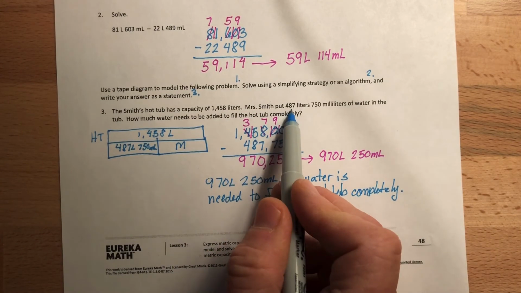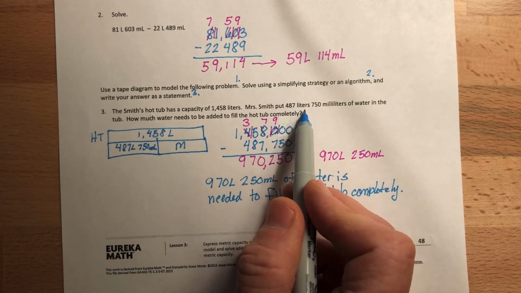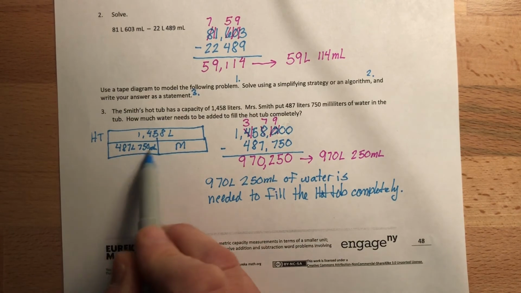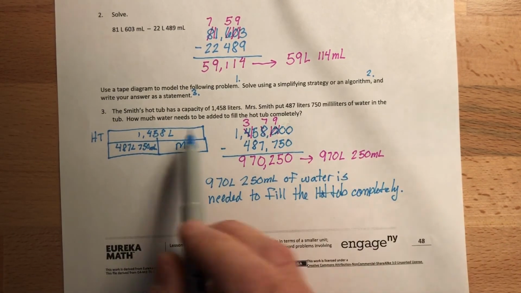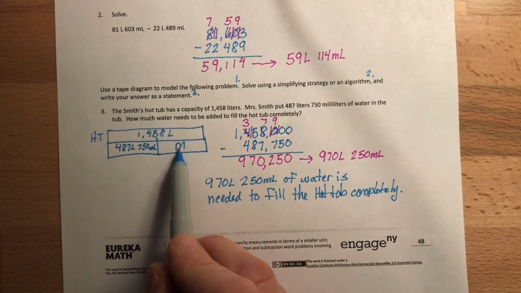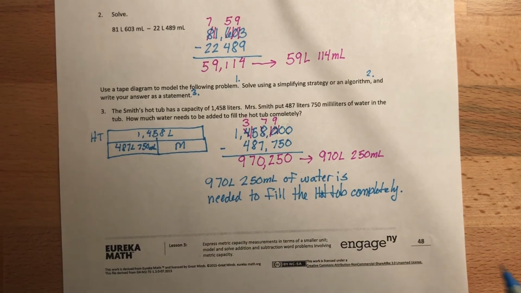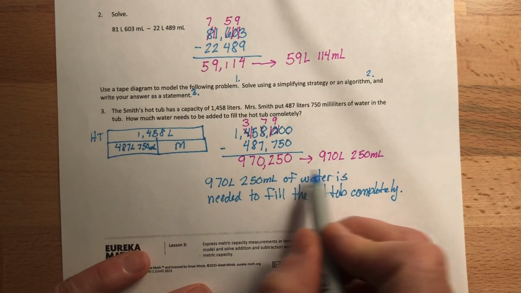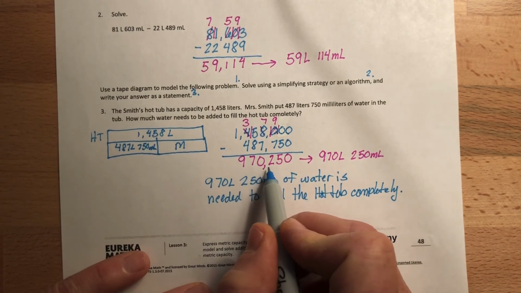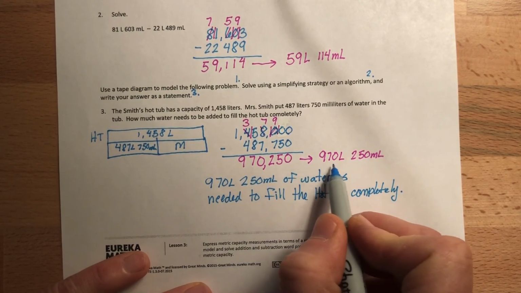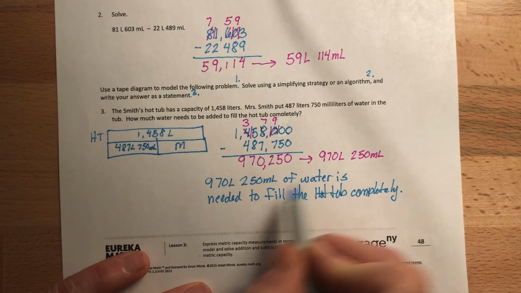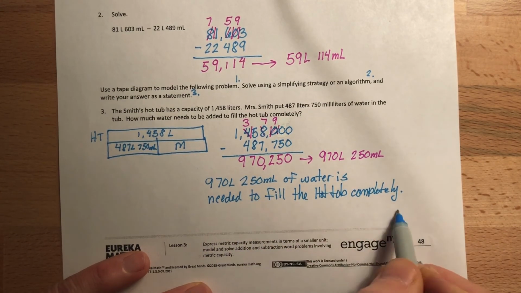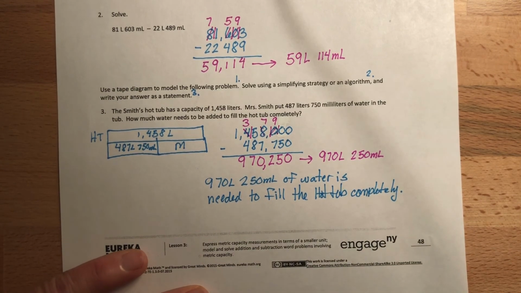Mrs. Smith put in 487 liters, 750 milliliters. That's how much she put in. And how much water was needed to fill the rest of it? That's M, how much water. So I just chose M. So M here equals 970,250 milliliters, which turns out to be 970 liters, 250 milliliters. And I wrote that in a complete sentence right here, okay? Hopefully you came up with the same thing.